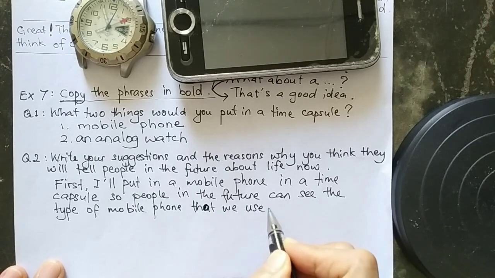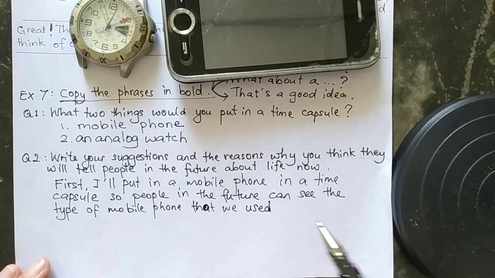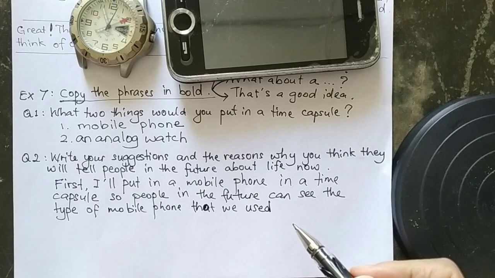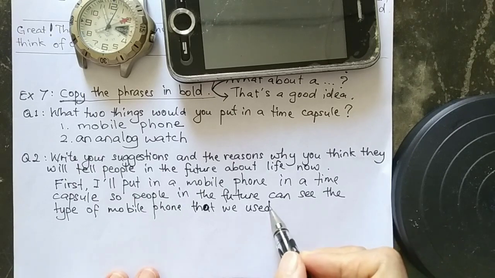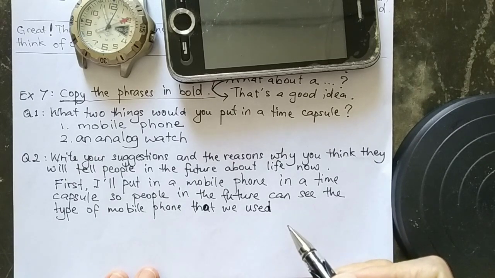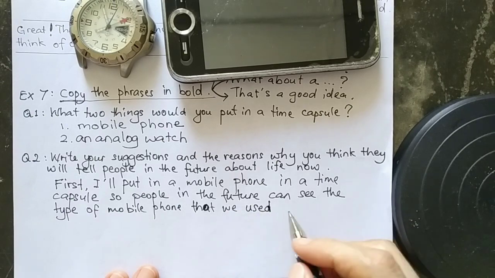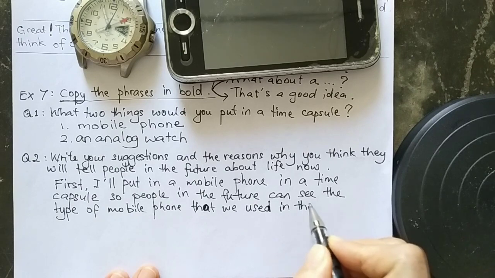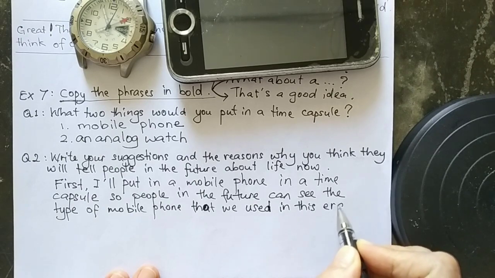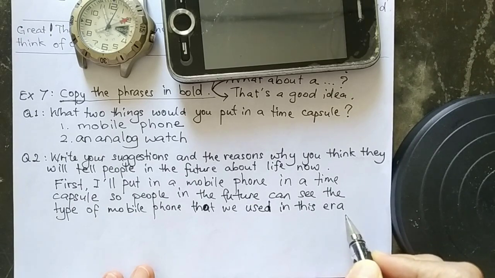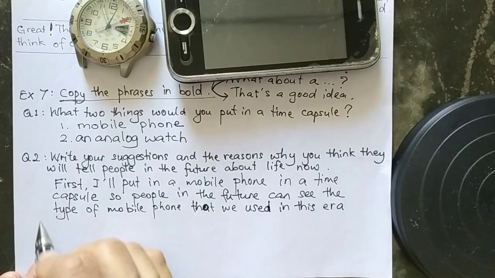Now here, be careful, we are using past tense here because when the people look back, well, then we should use past tense, like what is being shown in the dialogue between Nina and Chris. So the phone that we used in this era, with limited functions.